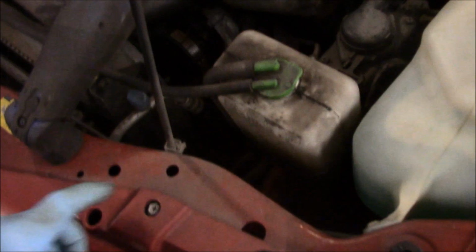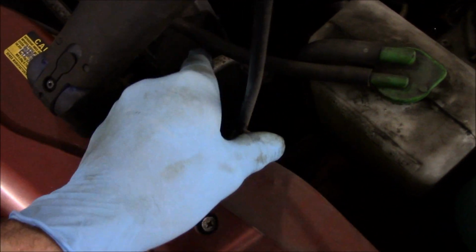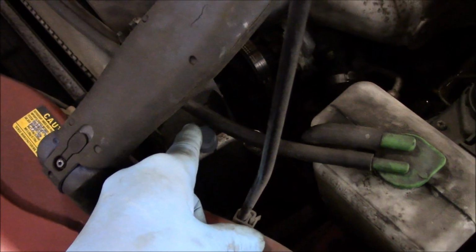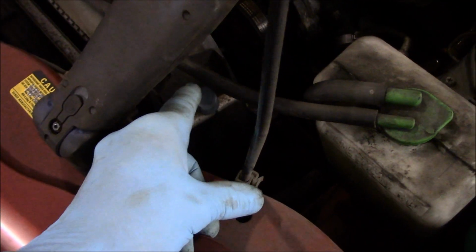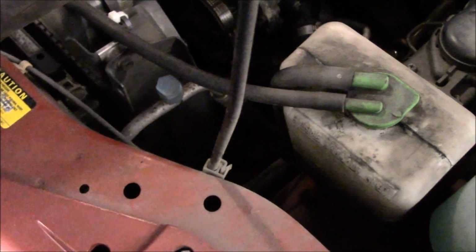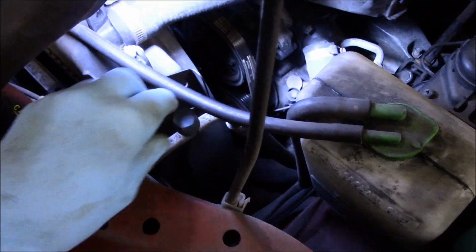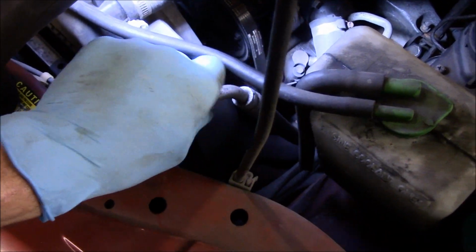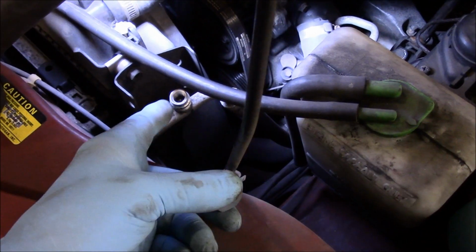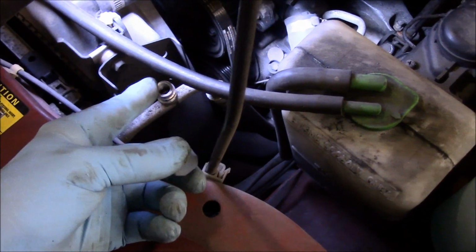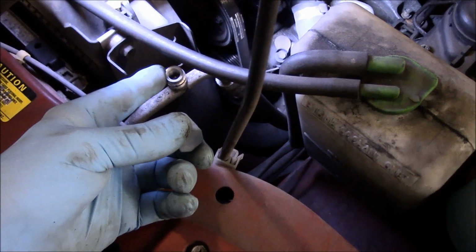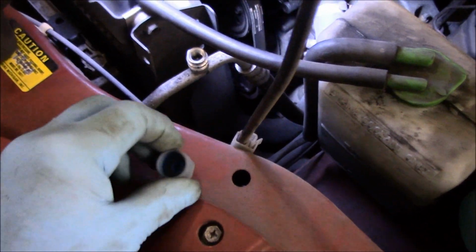Okay, first thing we're going to do is we're going to locate the high side and the low side. Now, most of the time everything is color coded. Let's turn this on so you can see a little better here. Everything is color coded. Blue, of course, being low pressure, or the size of the fitting right here tells you if it's high side or low side. There's different sizes.